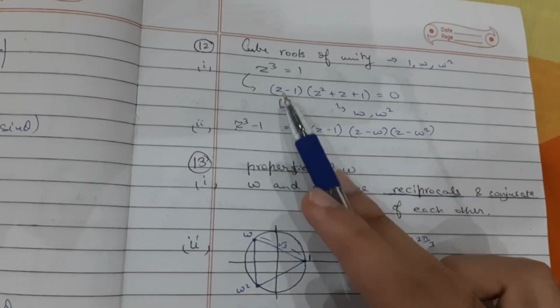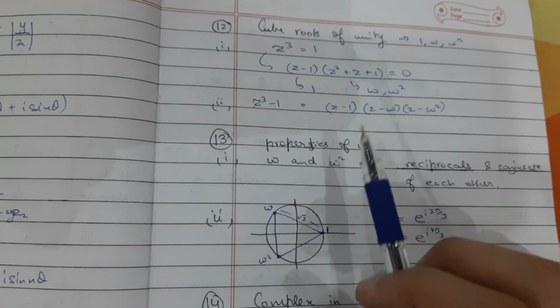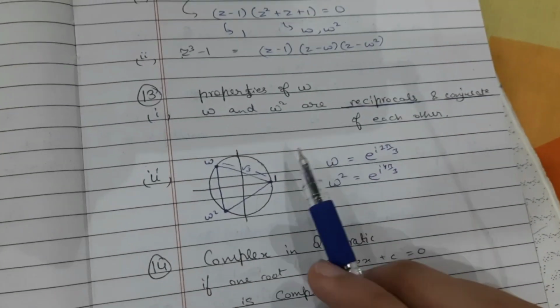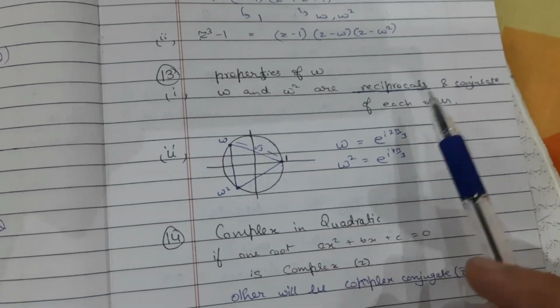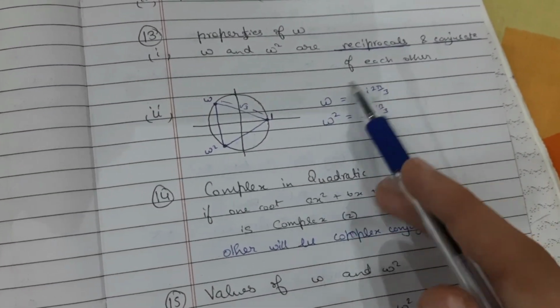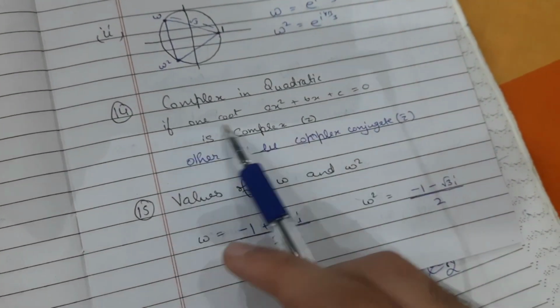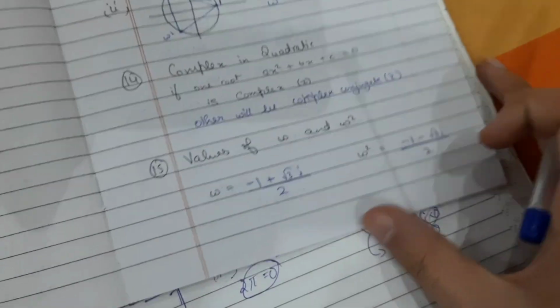Cube roots of unity, like we have shown, we can show this like this, and this I also showed you the roots. What is omega and what is omega square? Properties of omega: omega and omega square are reciprocal and conjugate of each other. Omega is equal to e raised to the power i 2 pi by 3. We can show omega in Euler form and in the Argand plane. Complex in a quadratic: if one root is complex, the other will be its complex conjugate. This is a very important property.